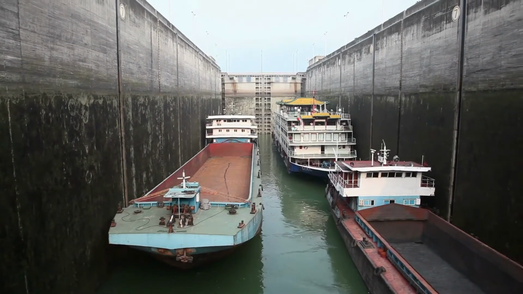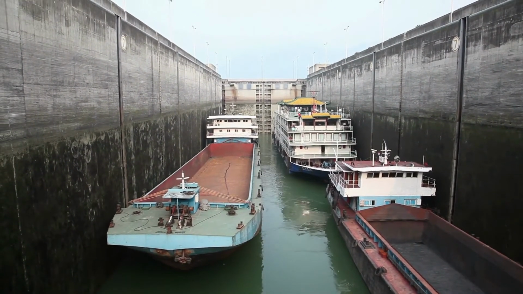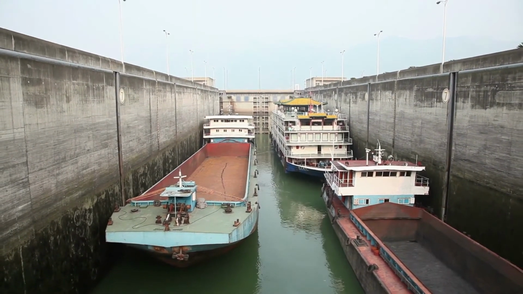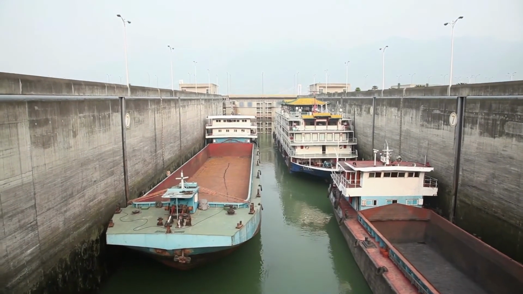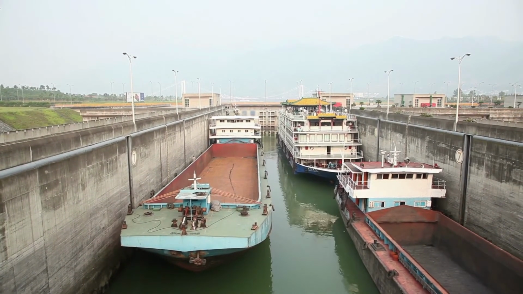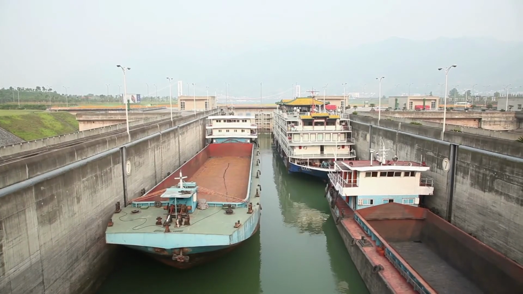And the way it did this was that in the first place, it moved into a smaller area, like a lock, and then the water was blocked behind it, and the area was filled with water. So the ship rose slightly. And then it moved into the next lock. And that lock was blocked at the back. And that area was filled with water. And then the ship sailed into the next lock. And this is how it climbed 100 meters.